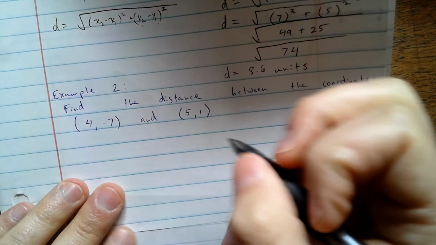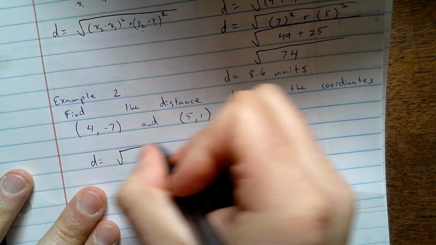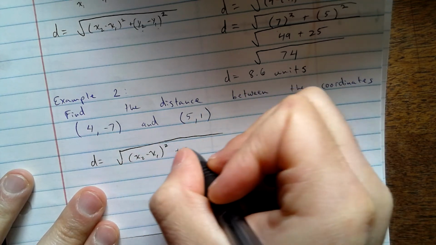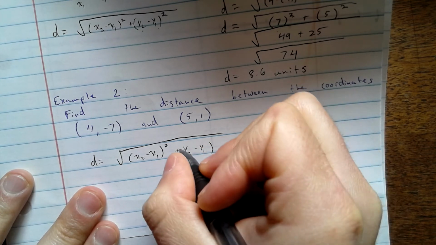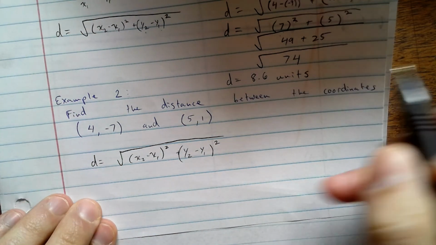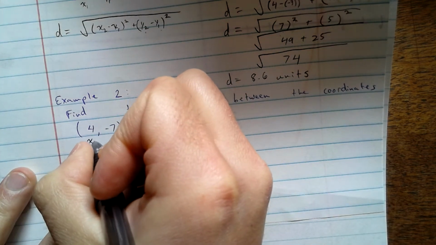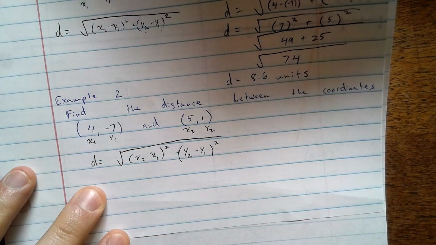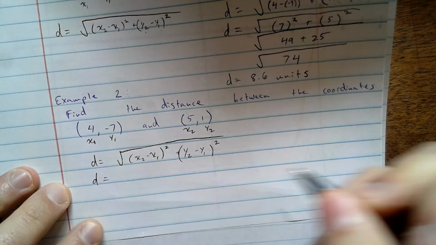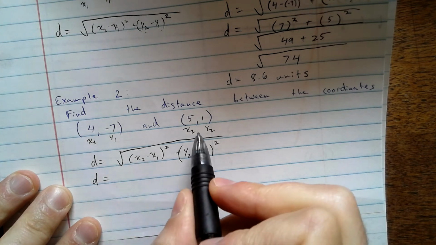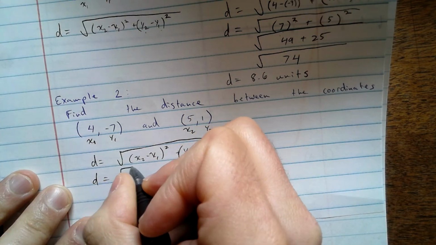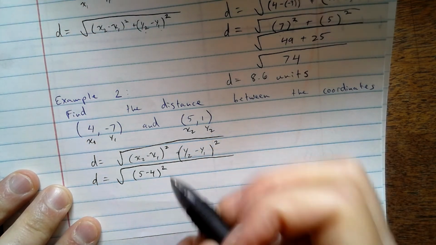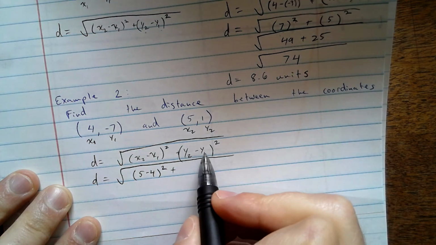Formula is going to again be written out. D equals the square root of x2 minus x1 to the second plus y2 minus y1 to the second power. Plugging in some numbers, so let's label. We've got x1, y1, x2, y2, and we just got to plug the numbers in. So distance is equal to the second x minus the first x. Well, 5 minus 4 would go in that spot. 5 minus 4 squared.